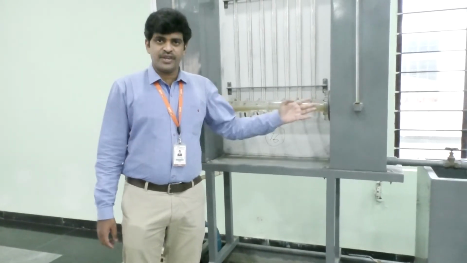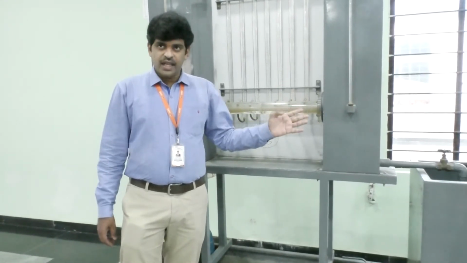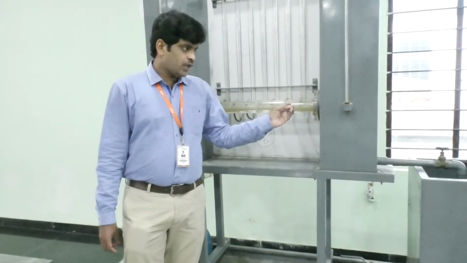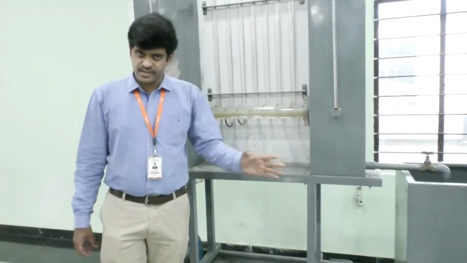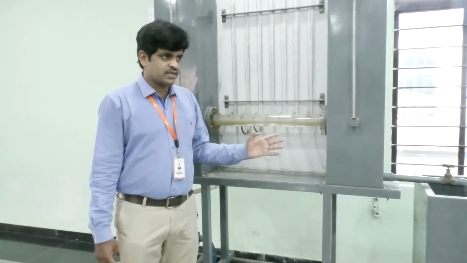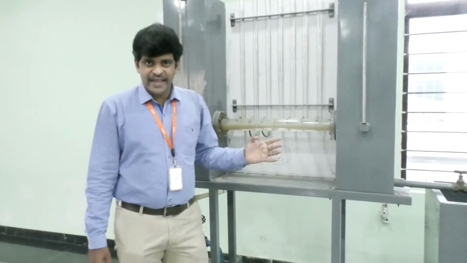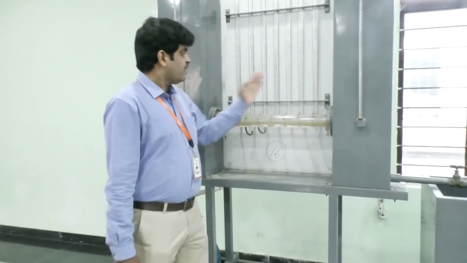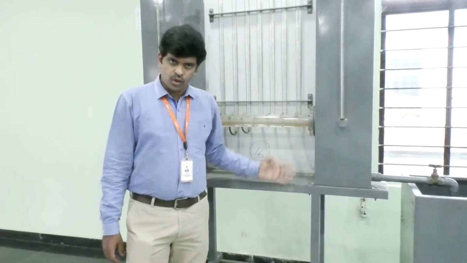Bernoulli's equation states that for an ideal, steady, uniform and non-viscous fluid, the total energy remains constant. How do you define the total energy? It is defined as the sum of pressure head, velocity head and datum head. It is called the total energy.